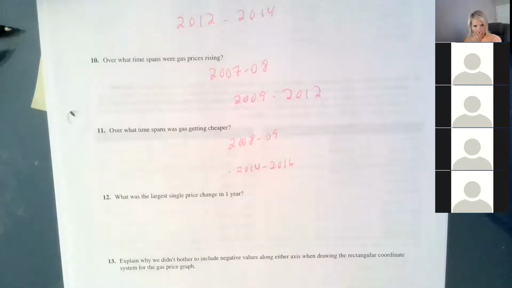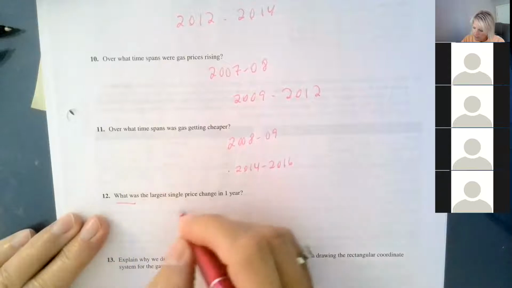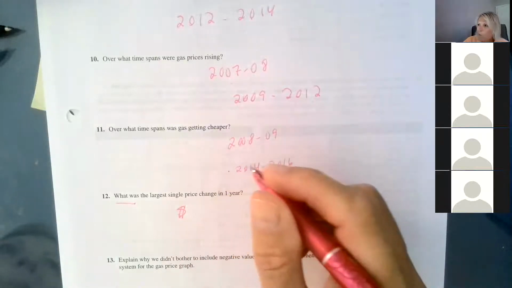Okay, 12 says, what was the largest single price change in 1 year? So they're looking for what? That means dollar amount. What was the largest one? Was it 2014 to 15, even though it decreased? How much was 08 to 09?